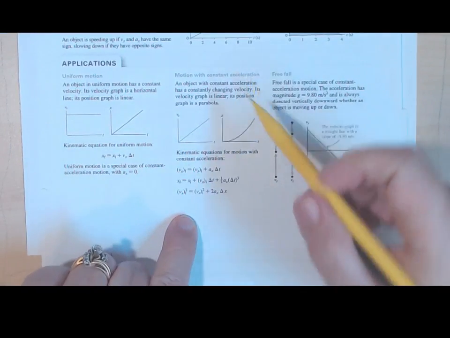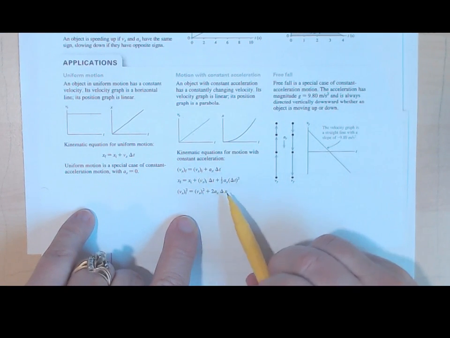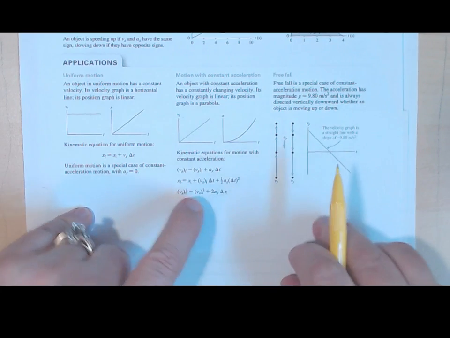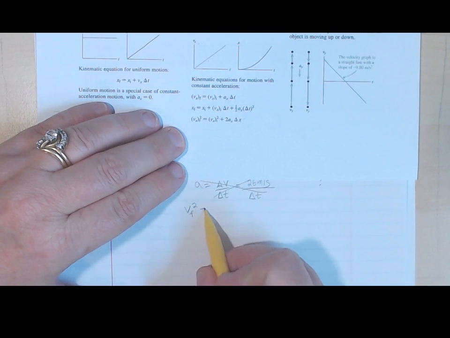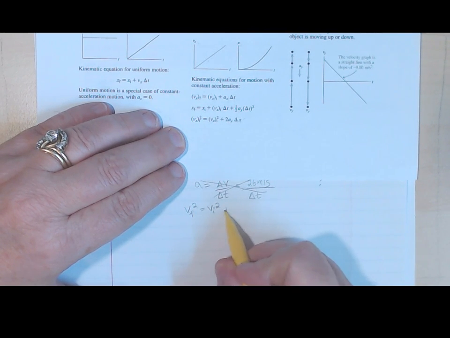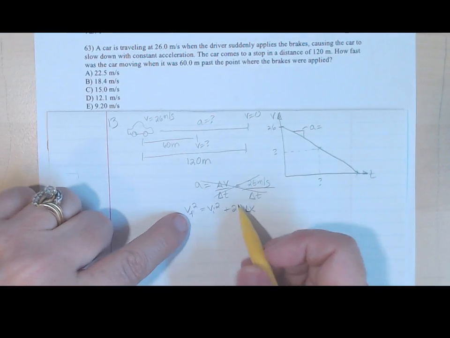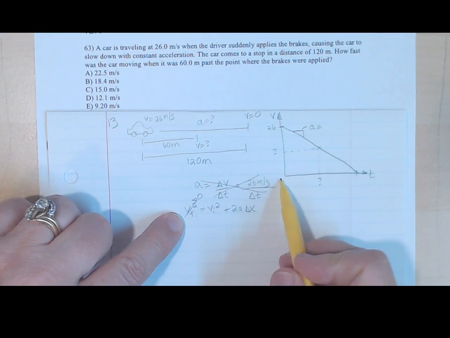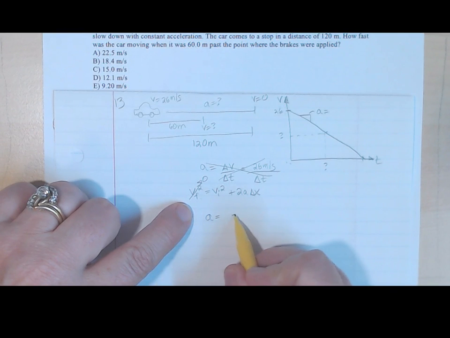Constant acceleration. This is the one I was trying, but we don't know time, so that one's not really useful to us right now. This is the one we want. It's relating velocity, acceleration, and distance. Distance is the one we want, so let's go with that equation. V final squared equals V initial squared plus 2A delta x. Okay, V final is going to be 0, just like it was in the last problem, because we end up in a 0 velocity. So rearranging like we did last time, I'm going to end up with acceleration is negative V initial squared over 2 delta x.